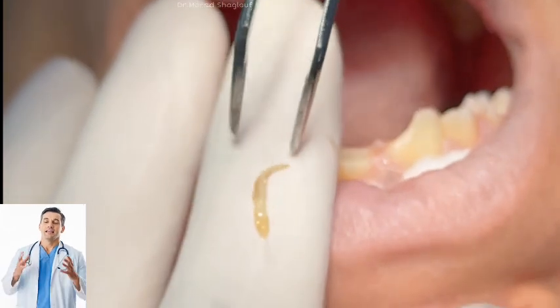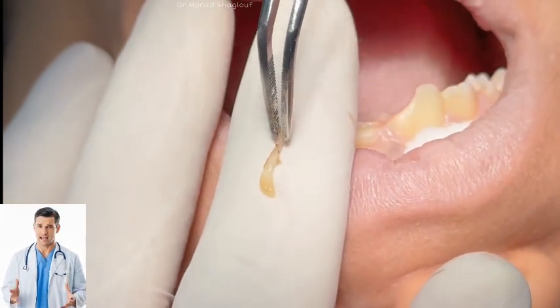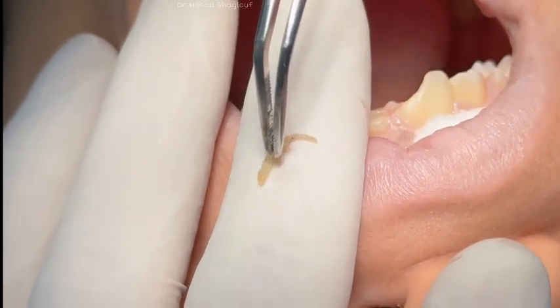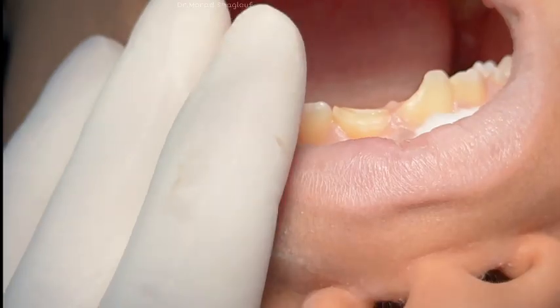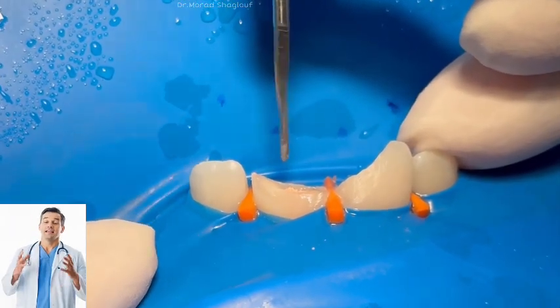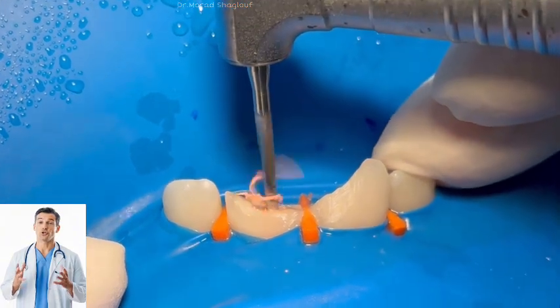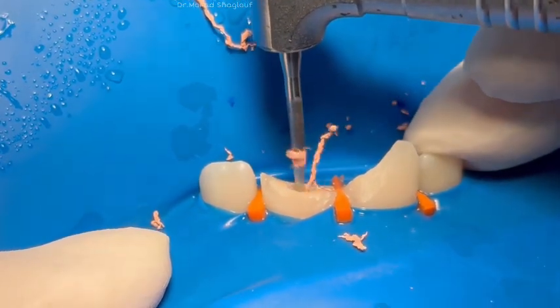Today's video shows the process of rebuilding anterior teeth using a fiber post. The patient presented with severely damaged front teeth. Due to extensive decay and loss of tooth structure, the remaining teeth were no longer strong enough to support a direct restoration on their own.